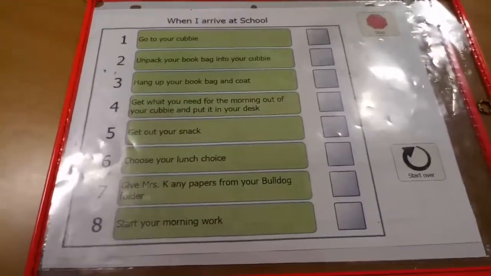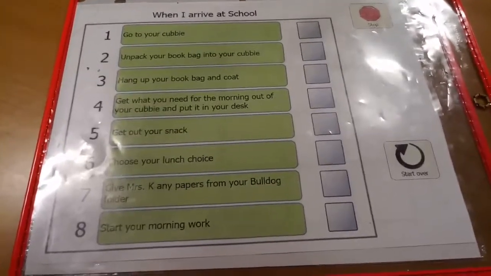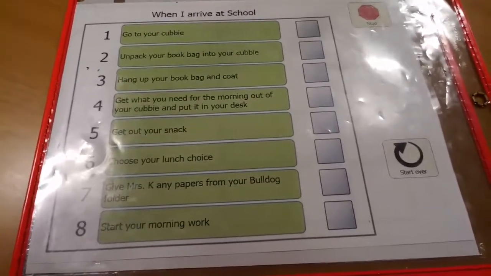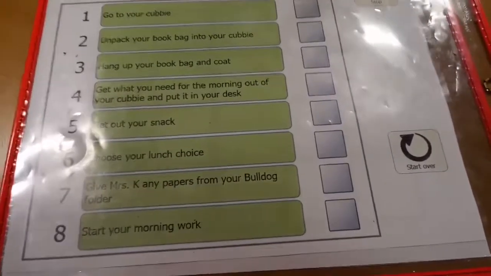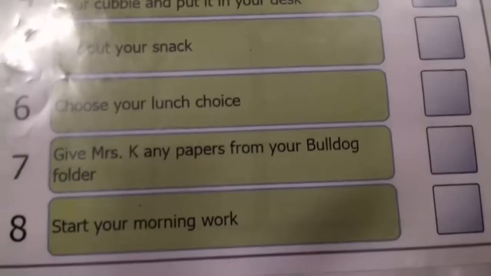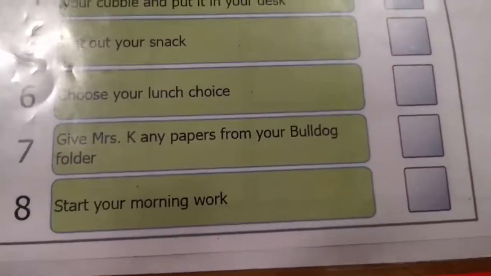So this one says, when I arrive at school, 1, go to your cubby, 2, unpack your book bag into your cubby, 3, hang up your book bag and coat, 4, get what you need for the morning out of your cubby and put it in your desk, 5, get out your snack, 6, choose your lunch choice, 7, give Miss K any papers from your Bulldog folder, and 8, start your morning work.